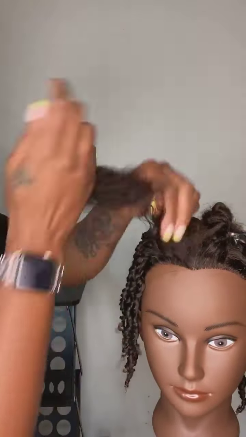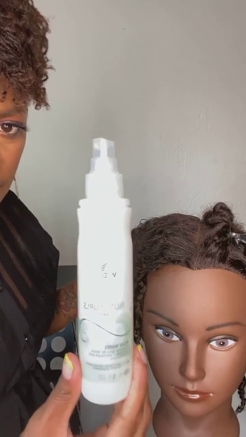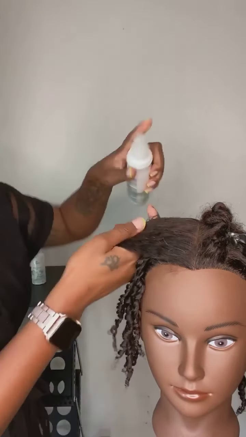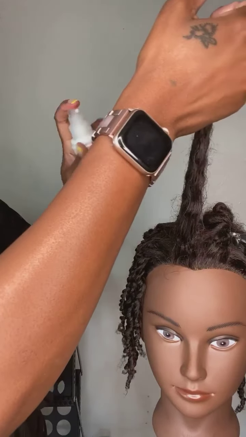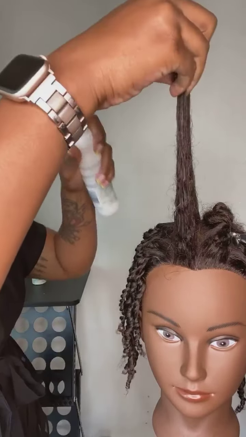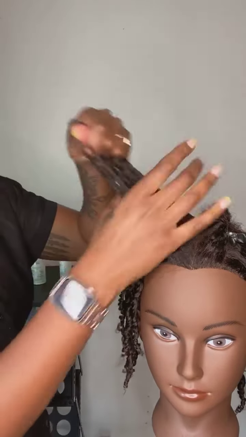All right, so I am going to first start off with the Neutral Curls. This is the Milky Waves. This is a really great leave-in conditioner. If they're really tangly, you can put it in before too as a detangler, but it just adds a lot of moisture and really good slip to the hair as well.